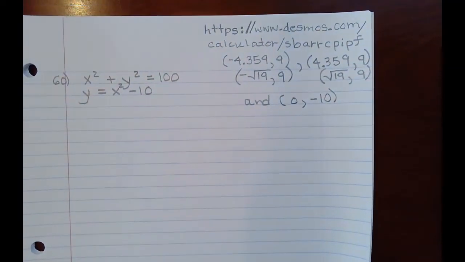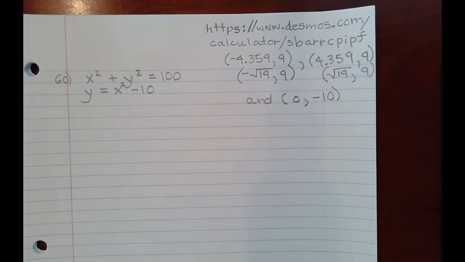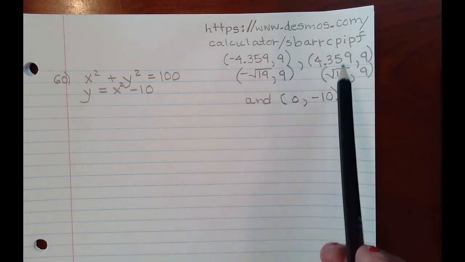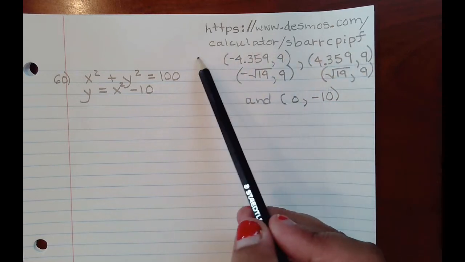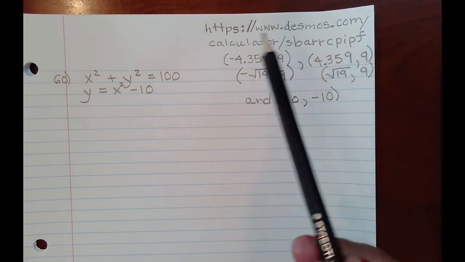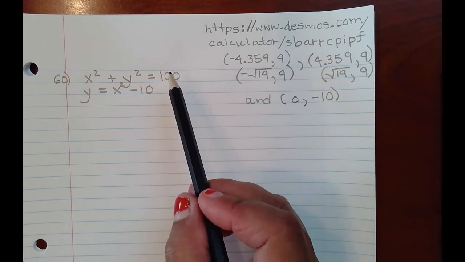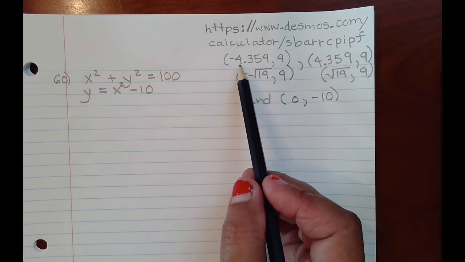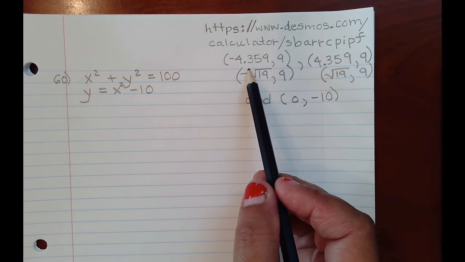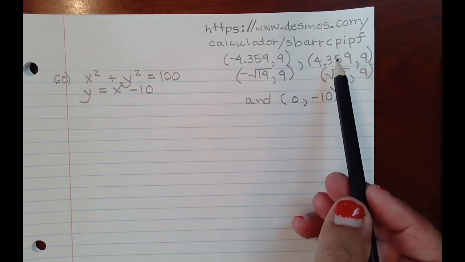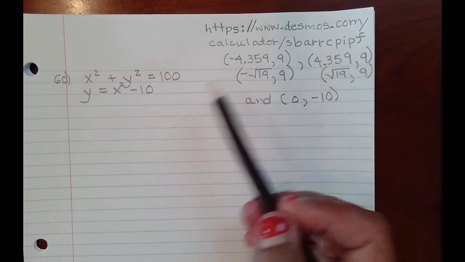Okay, here we go. I put right here that if you want to check out the graph that I created, all I did was go to desmos.com. This is just what you can type in if you want to see my completed graph for this particular problem. When you click on the points where this graph intersects this one, you get square root of 19, negative square root of 19, and that same decimal, positive square root of 19, both paired with 9.